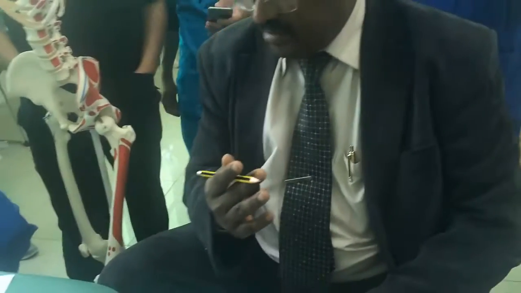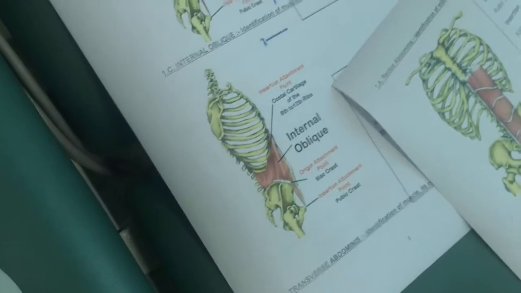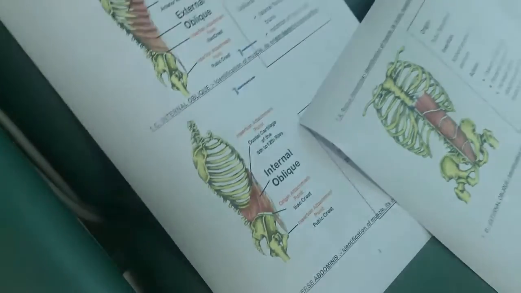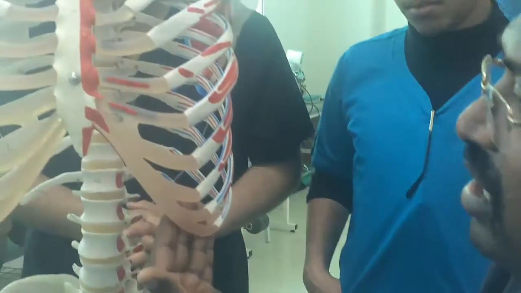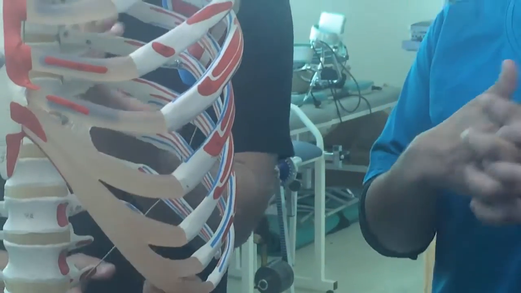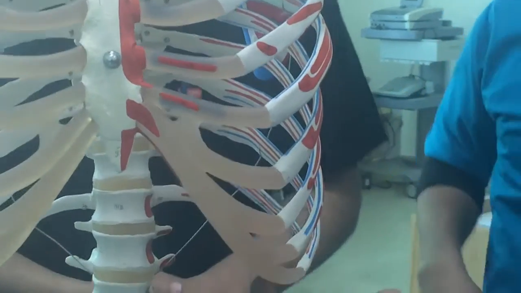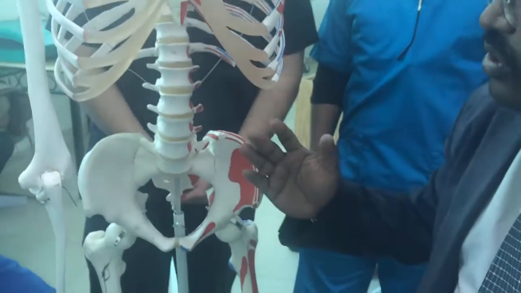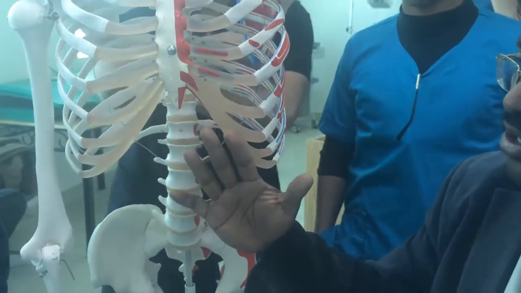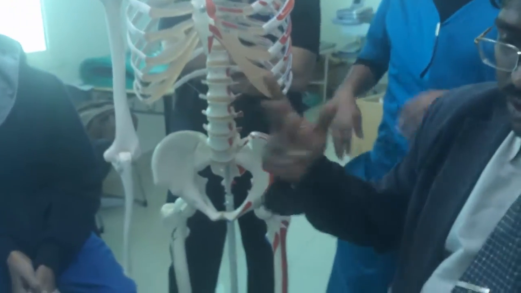It is going to insert, or end, into the costal cartilages of the 8th to 12th ribs. Can you see the blue lines here? So it is going to end in these costal cartilages. These are the costal cartilages. So internal oblique is going to end like this, in the costal cartilages and in the rectus sheath. Okay, two insertions.